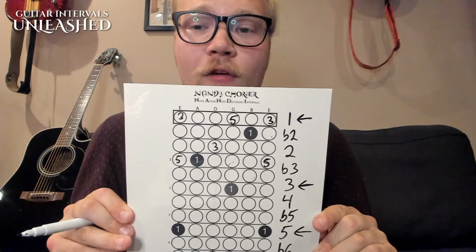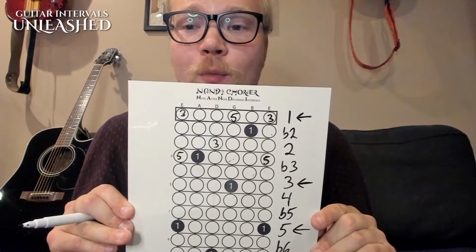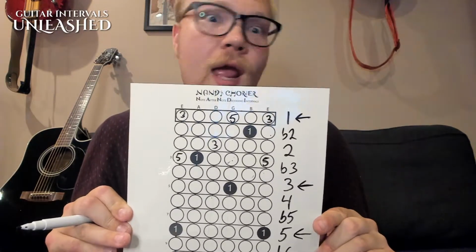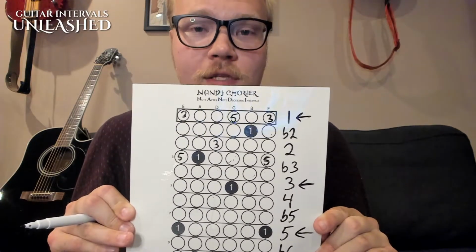On the A string, we have 1. On the D string, we have 3. On the G string, we have 5. On the B string, we have 1. And then on the high E, we have 3 and 5. And that's a C major arpeggio in the C shape.